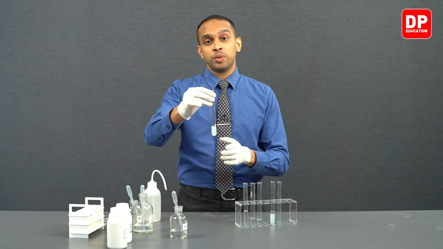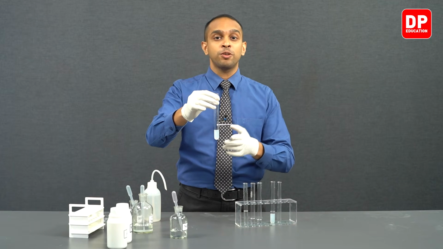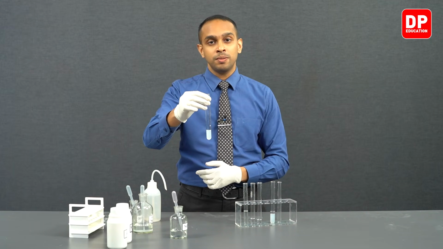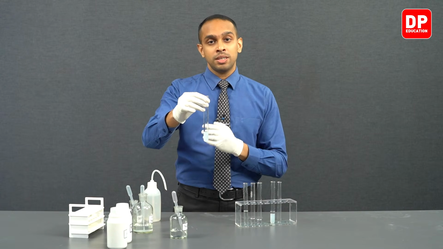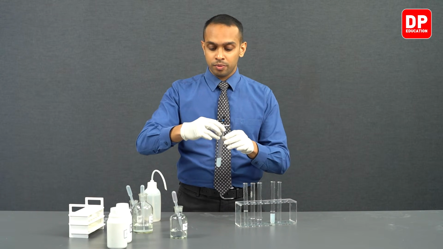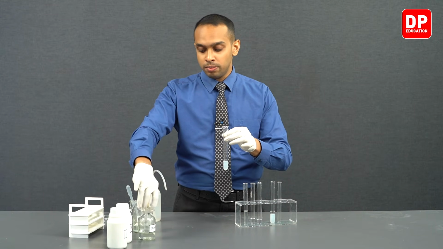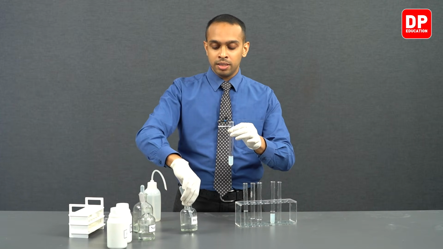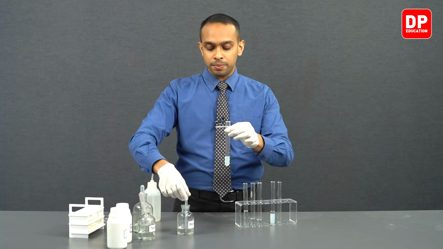And to test whether magnesium hydroxide is an amphoteric hydroxide, we are going to first add it with HCl. So let's observe whether magnesium hydroxide dissolves in hydrochloric acid.